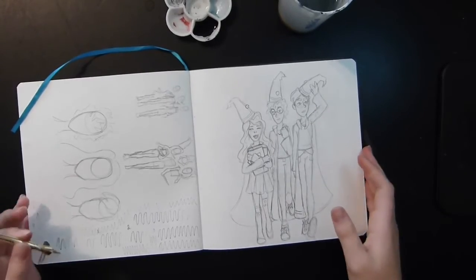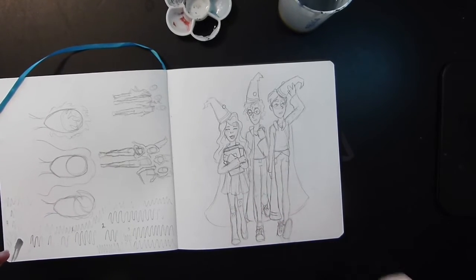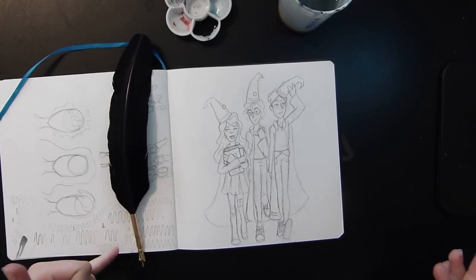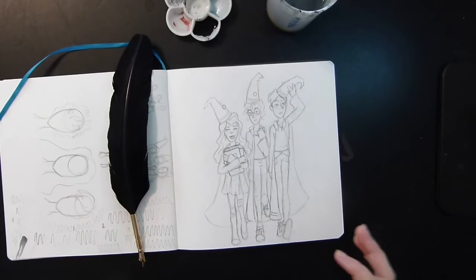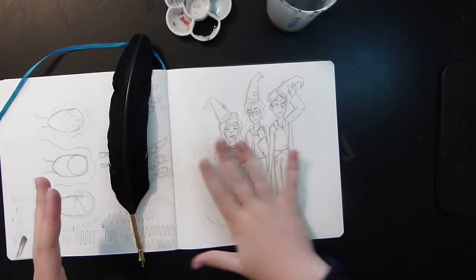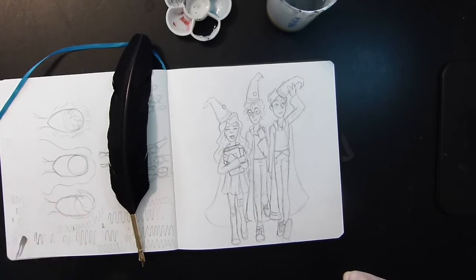Okay, so this is the sketch I came up with of Hermione, Harry, and Ron. I have my dip pen here, some black ink, and some water to clean my pen. I'm just going to lightly erase my sketch, and then I'm going to start in with the dip pen.